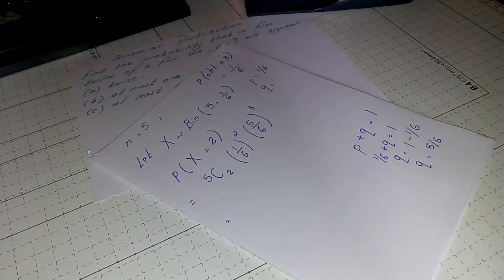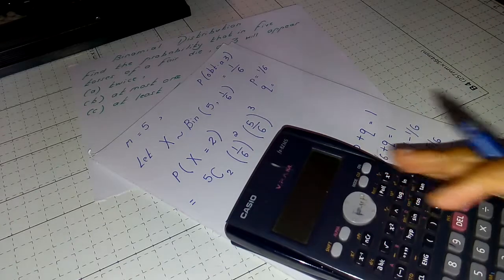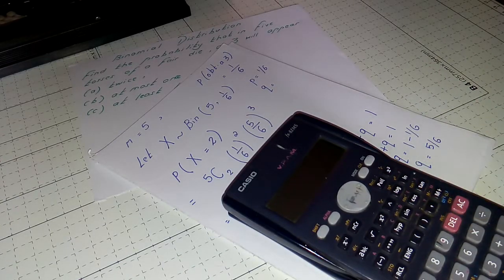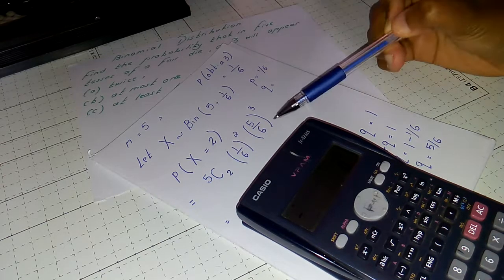Once you've applied the formula, you can use a calculator to get the answer. In my previous video, I showed how to use the calculator when finding probabilities using nCr. For me, it's easier when I work it backward.